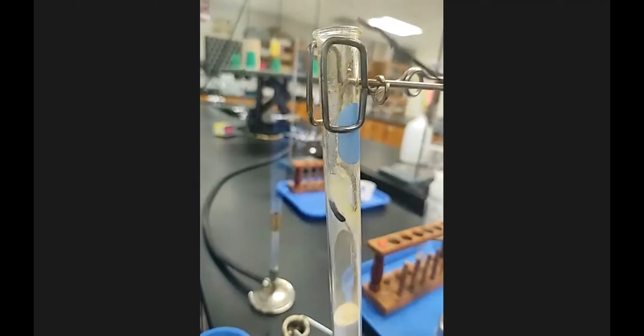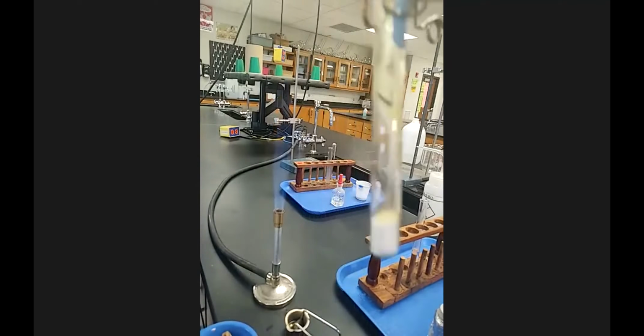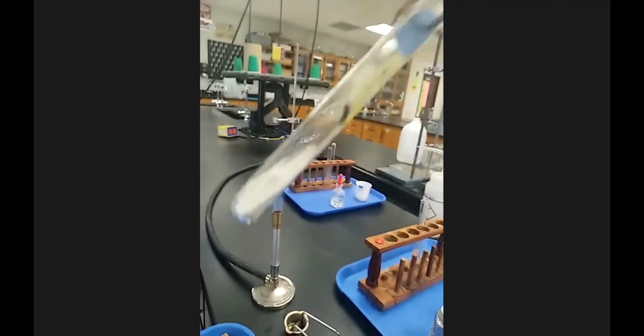Still some droplets on the side. And sorry, let me put the magnifying glass on so you can see. And then if I show you that little chunk there, and that's the full test tube.